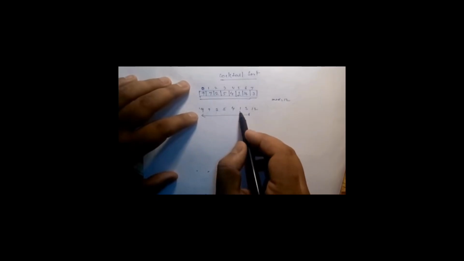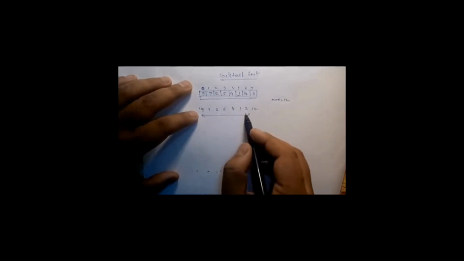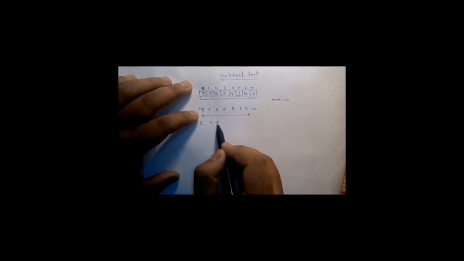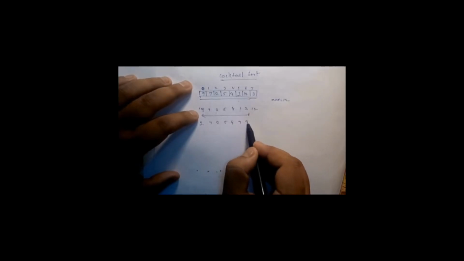That means 9, 7, 2, 5, 4, 1, 3, 12. Okay, now from this place, check data from right side to left side and identify the minimum value. Now the minimum value is 1. So after that the content of the sorting array will be 1, 7, 2, 5, 4, 9, 3.